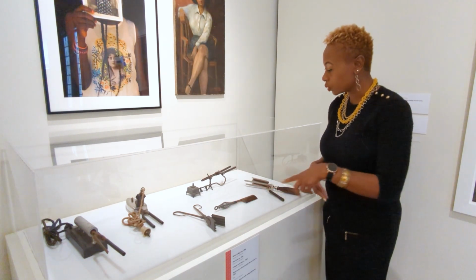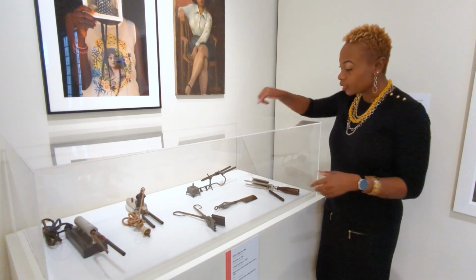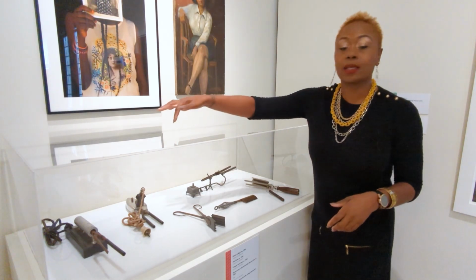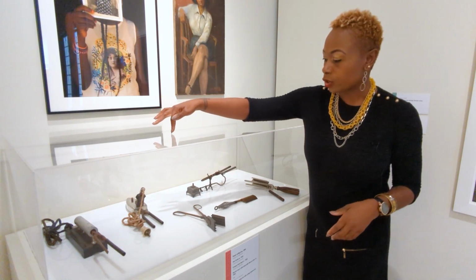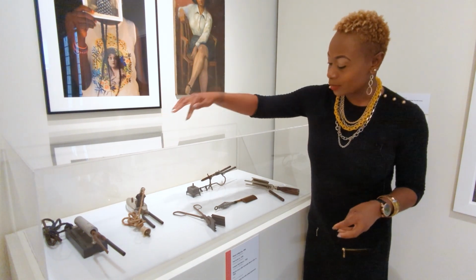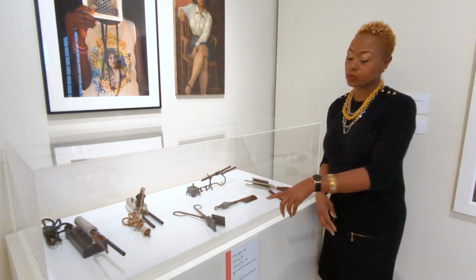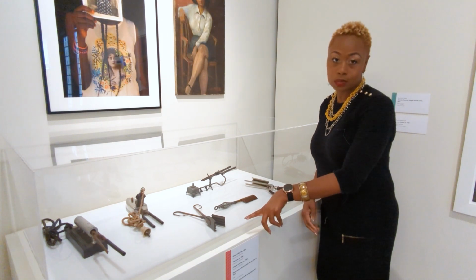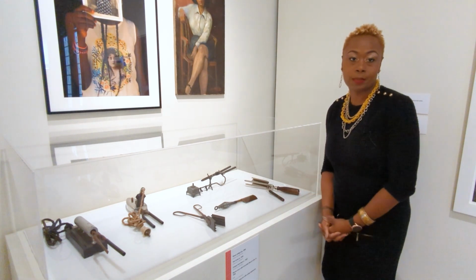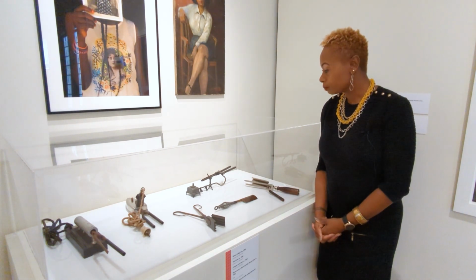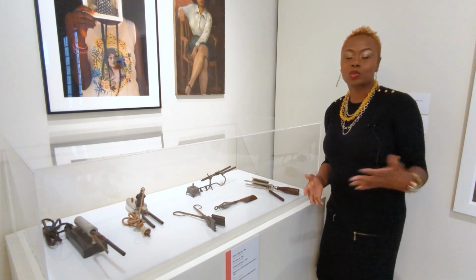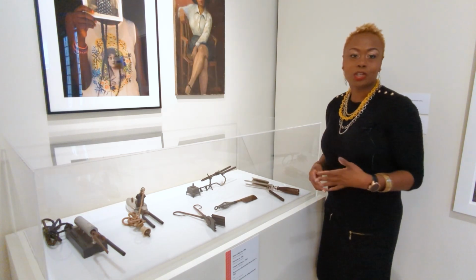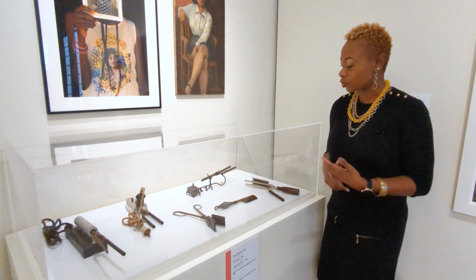Other types of tools that were used are kerosene heaters, and then eventually electric heaters that were used to heat up these elements. Black people even began using crimping tools that were also invented by the Marcel Company. And so there's so many different tools, and these are first generation Marcel curlers and straightening combs.